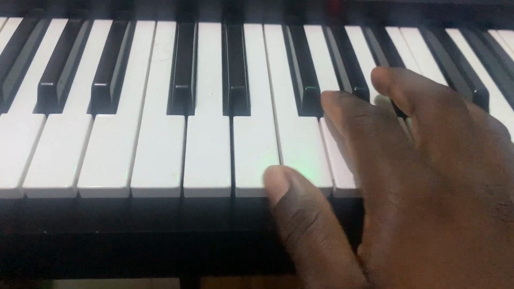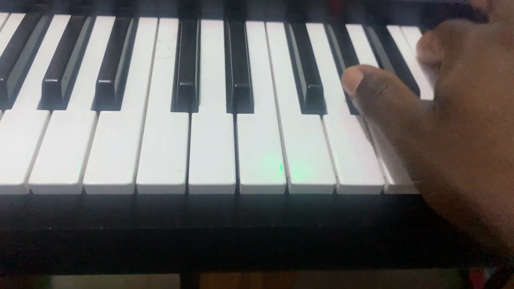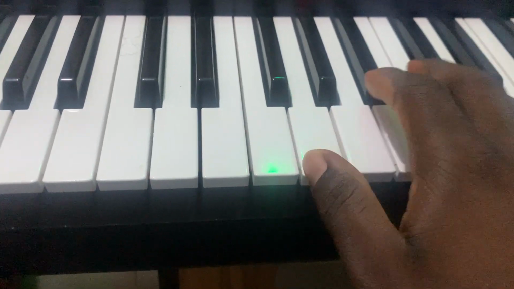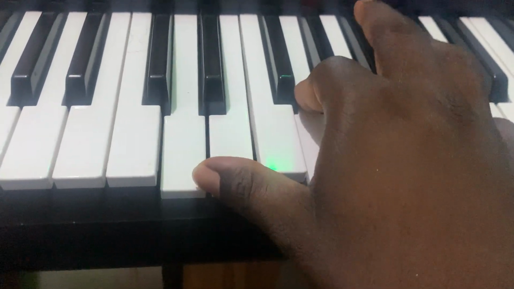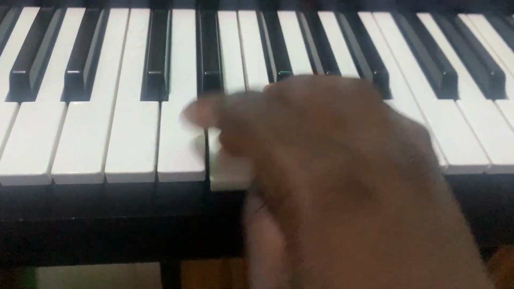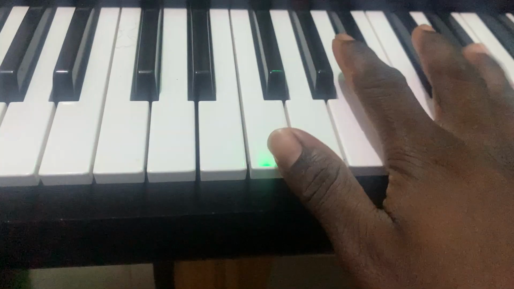If you play gospel music and you don't know this chord progression, I mean, you've not started. So I'm in the key of C, and I'm going to teach you this today.